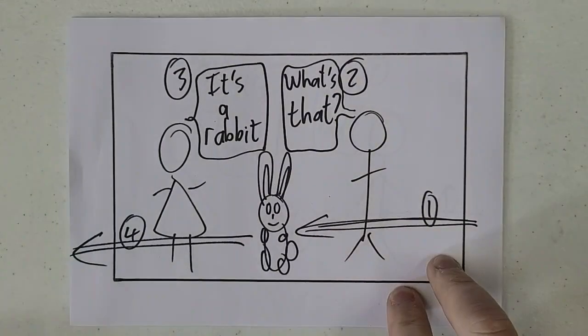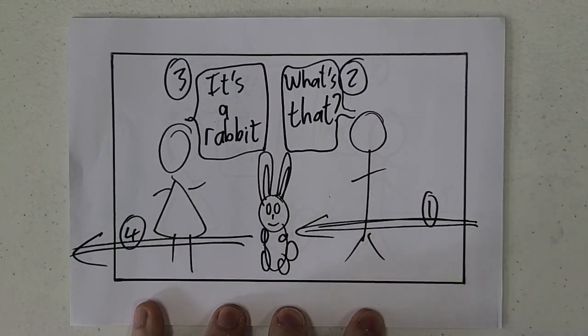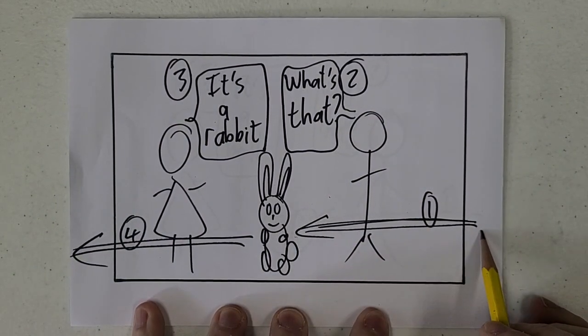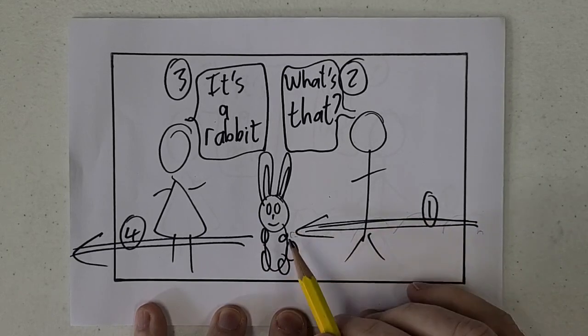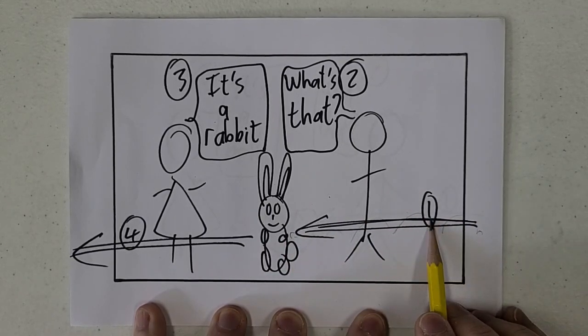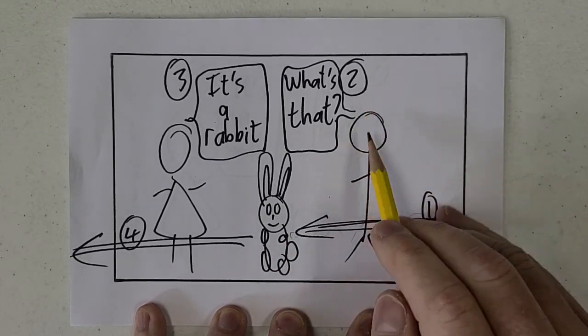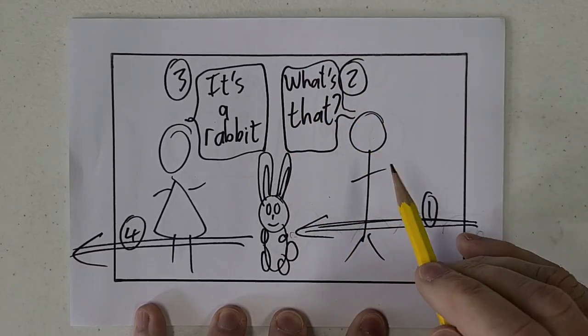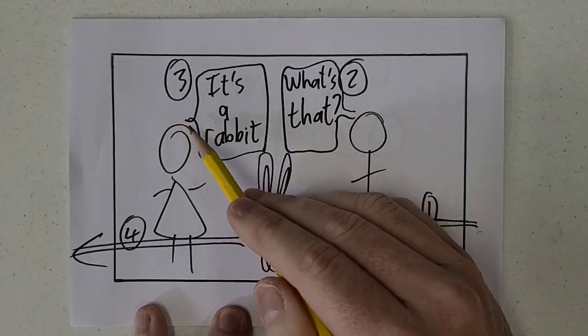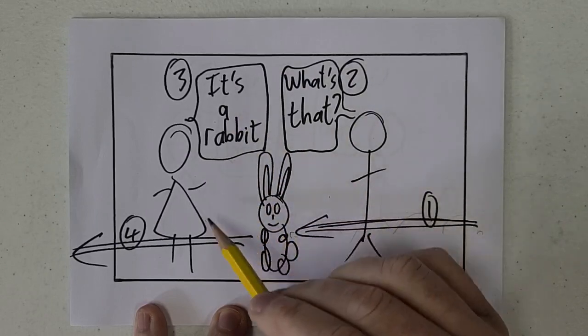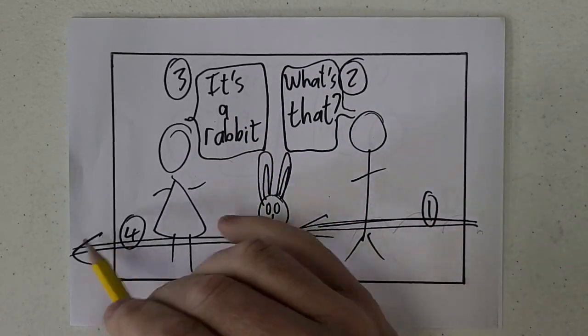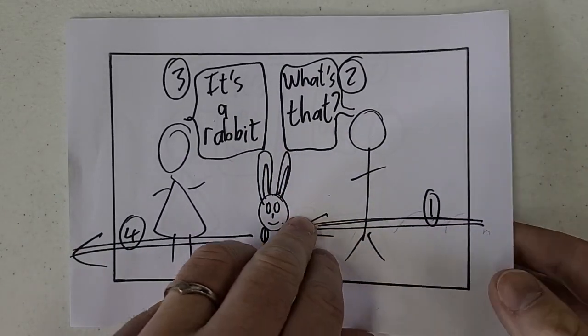Next, they see a rabbit. So the rabbit starts here, boing, boing, boing, and comes in. That's number 1. Number 2, John says, "What's that?" Number 3, Jane says, "It's a rabbit." And then number 4, the rabbit, boing, boing, boing, runs away.